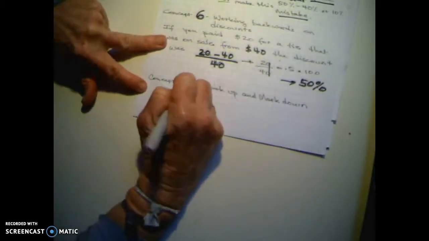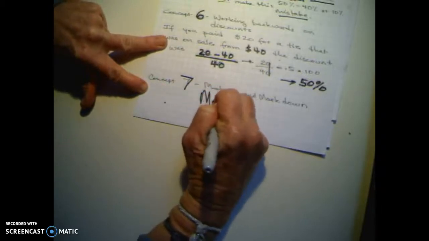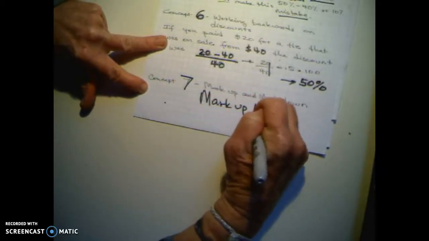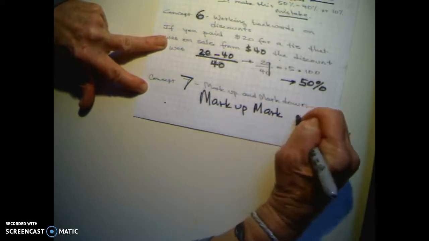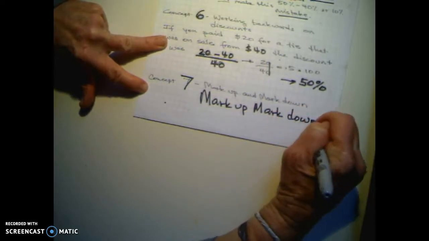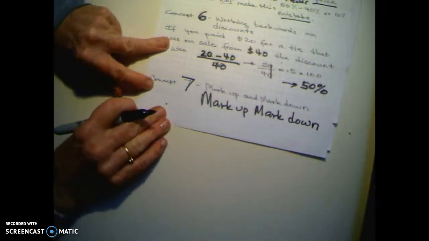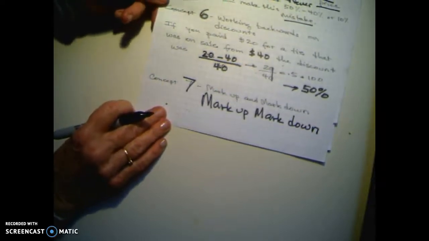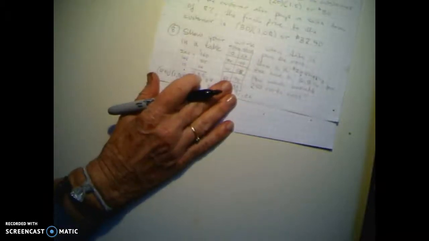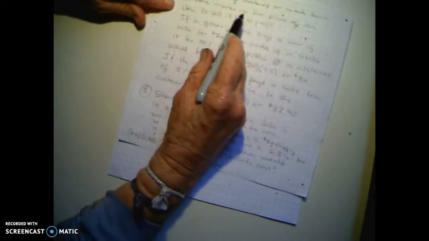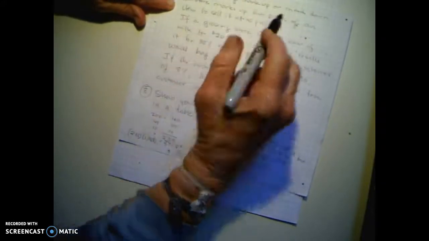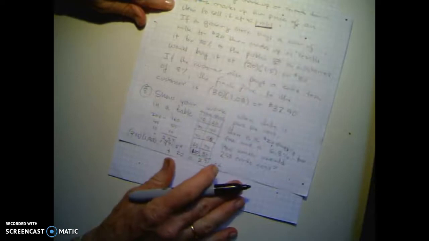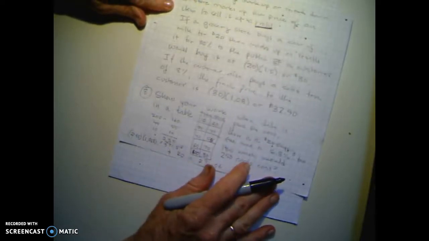Concept 7. This is called markup and markdown. That's basically how stores make profits. They mark up the price in order to make a profit. They mark down the price in order to induce you to purchase it. So on markup and markdown, a store marks up the price of an item to sell it for a profit. And a profit is obviously what a company makes when it sells things for more than it buys them for.